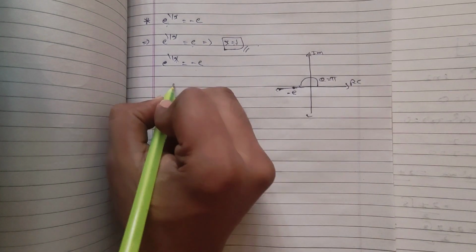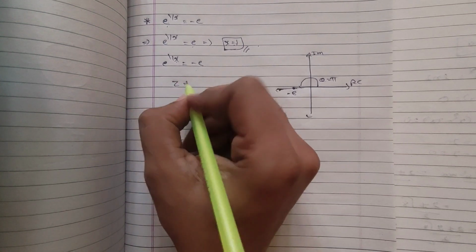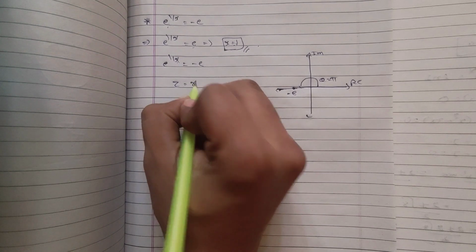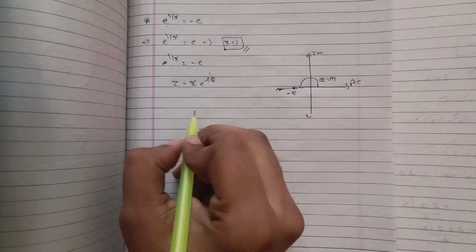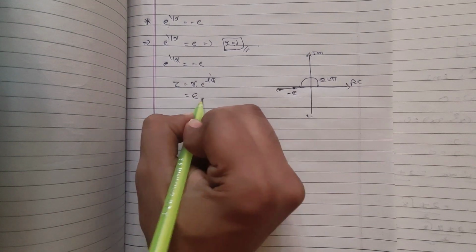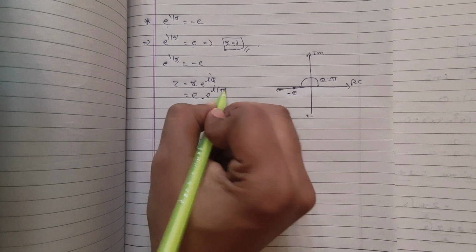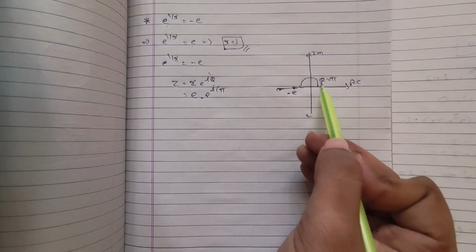So now if I want to write down this minus e in exponent form, sorry, in complex form, then it will be r into e raised to iota theta, right? Where the value of r is e. Now, what will be the value of theta? Pi, right? But it is true for only this part.